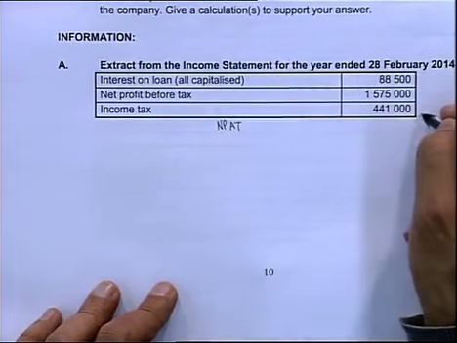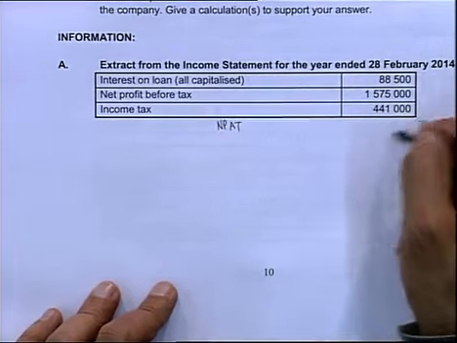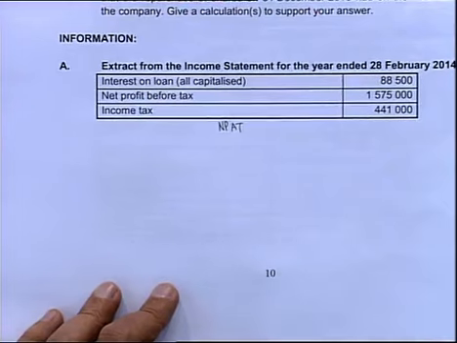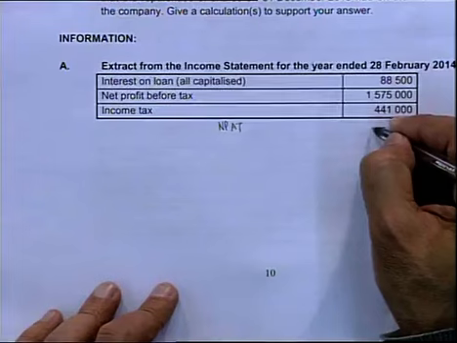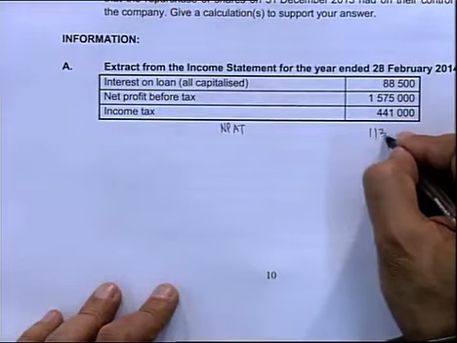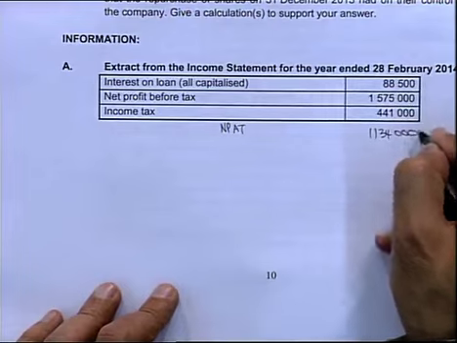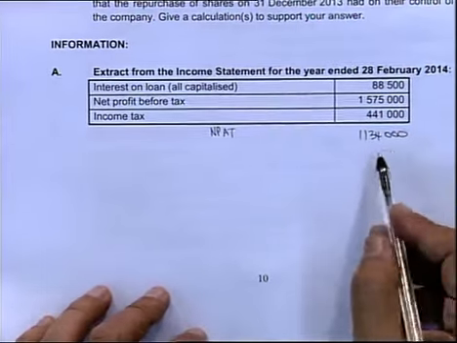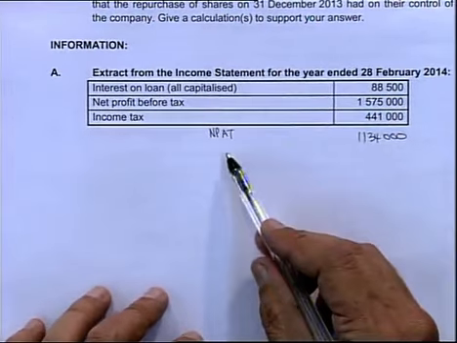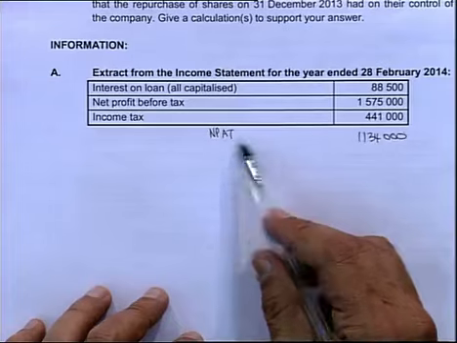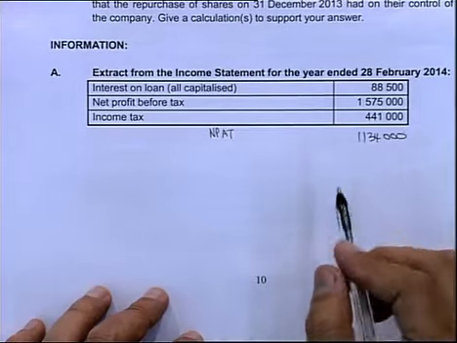So they're not giving the net profit after tax, so we can just go and calculate the net profit after tax quickly. Okay, so it's going to be 1575 minus 441, and that gives me 1134,000. Okay, so just in case we have to use a formula where they ask and it requires us to use the net profit after tax, then I already calculated the net profit after tax.